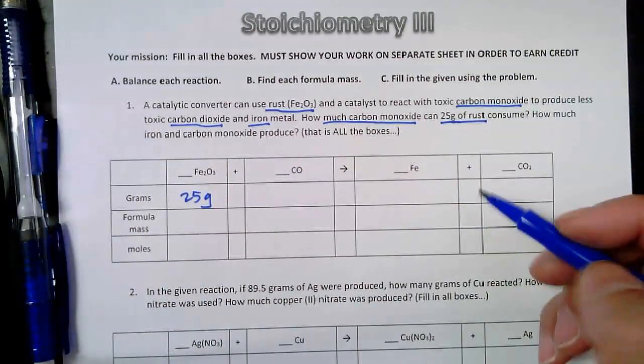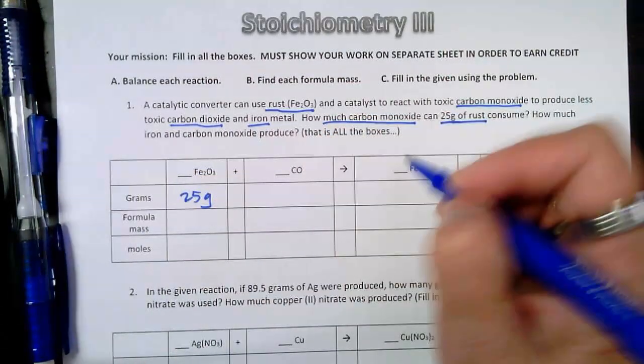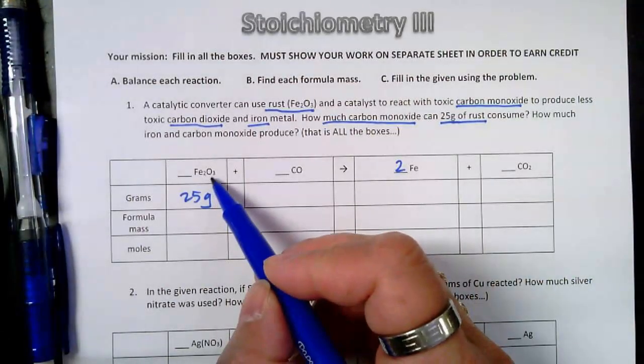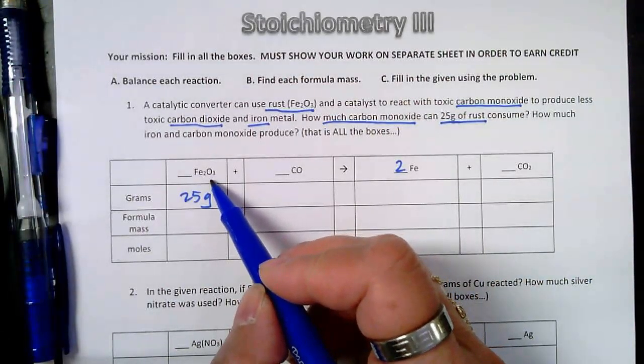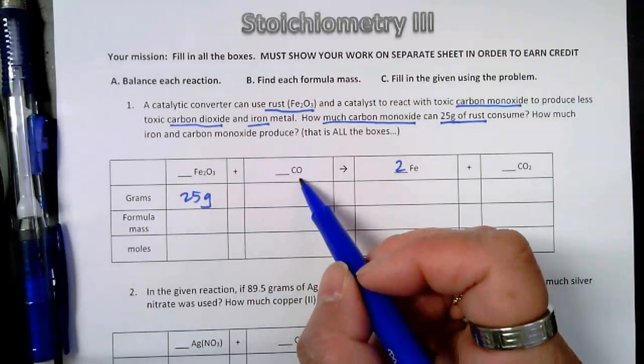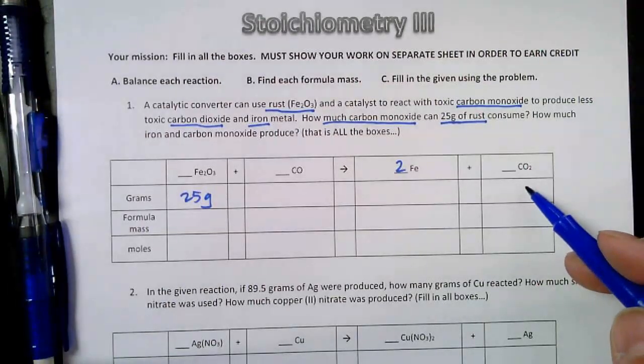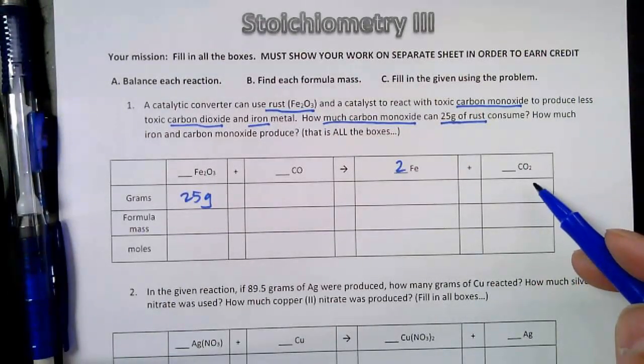Balancing my equation, I have 2 Fe's over here, so I have 2 Fe's over there. I have 3 oxygens in this one, and this one is 4, and over here, I have 2 oxygens.